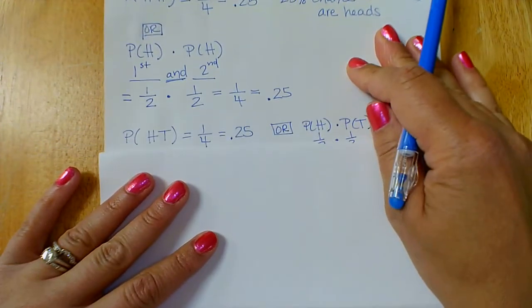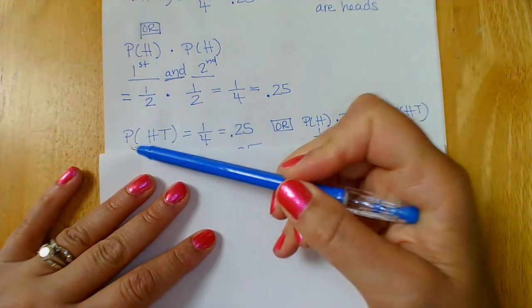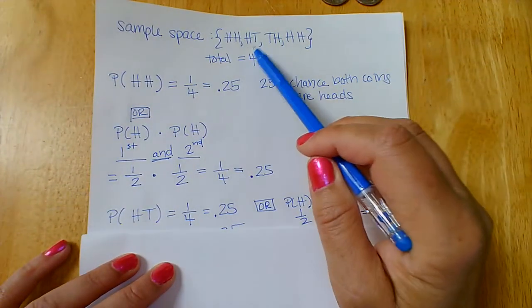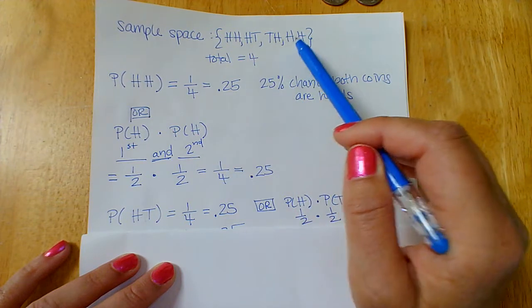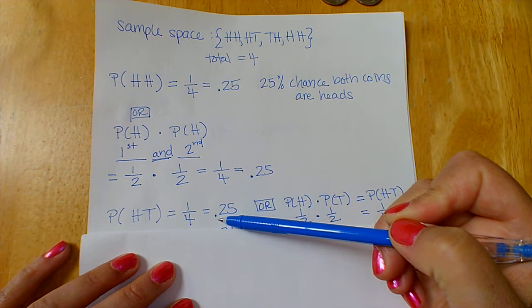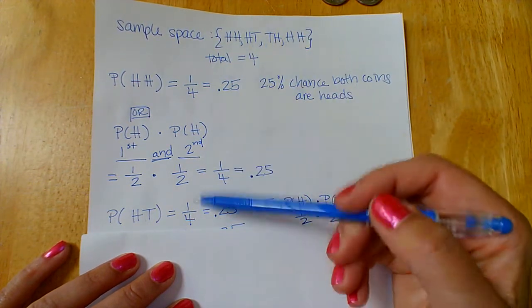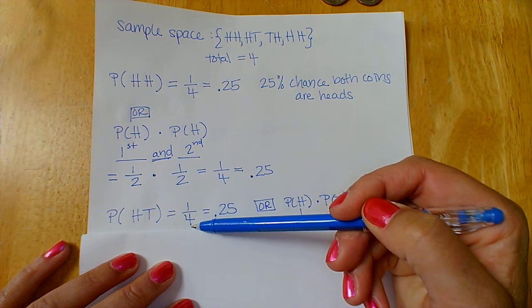Okay, let's move on. So here we have heads, tails. Well, if we look up here in our sample space, what we see is heads, tails only comes up once in our total sample space, only one time out of 4. So that's 1 out of 4, which is 0.25. If you like doing it by listing your outcomes in your sample space and then writing down how many times that occurs out of the total number, that's fine.